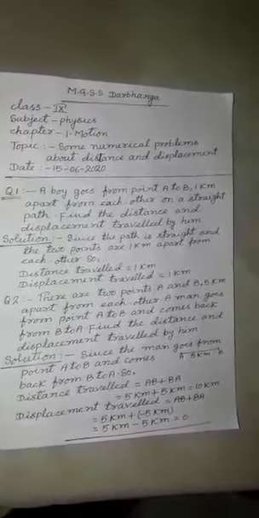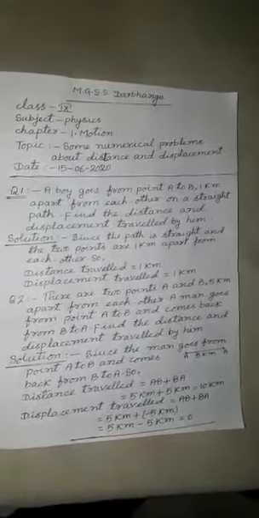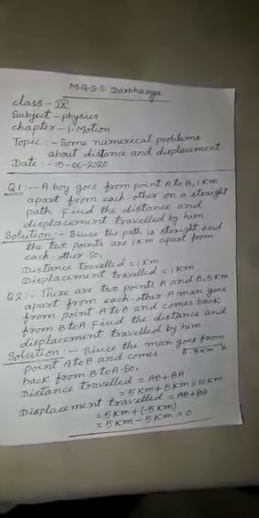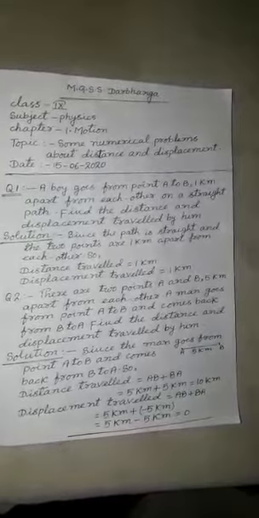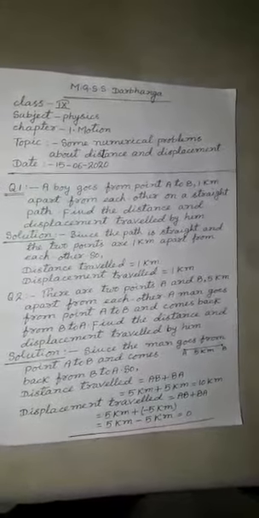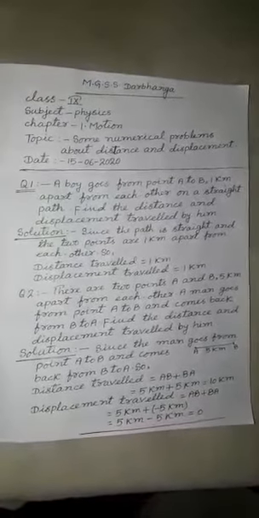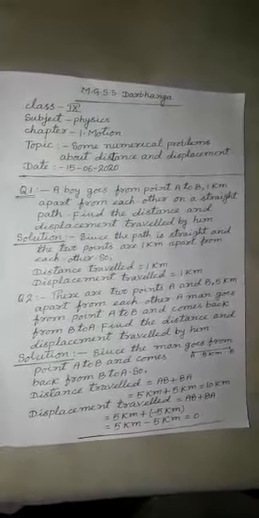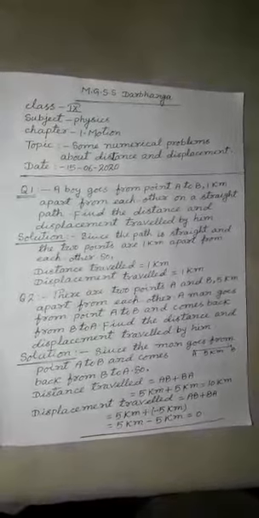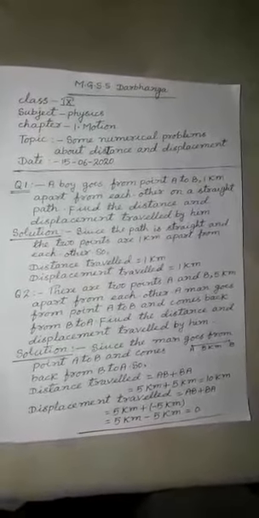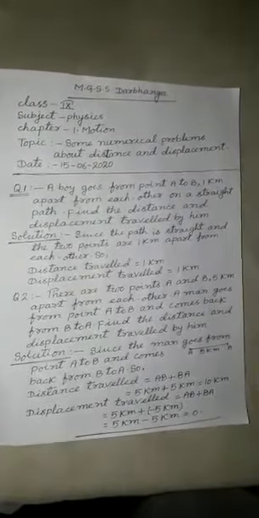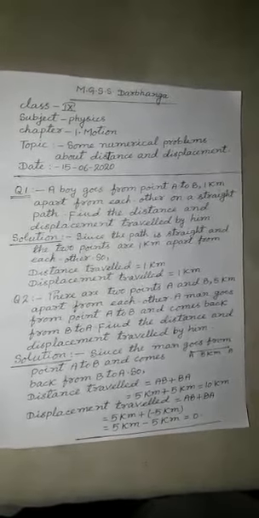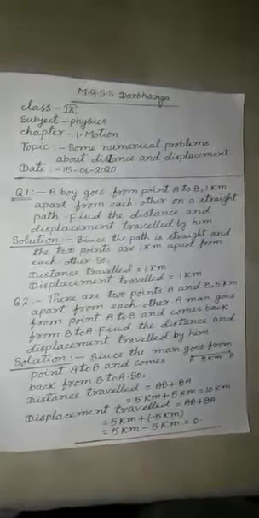Therefore, the displacement traveled by the person, that is AB plus BA. BA, that is written since its direction is now opposite. AB, that is 5 kilometer, plus BA, its magnitude is also 5 kilometer, but here it is written minus 5 kilometer. Why it is minus 5 kilometer?